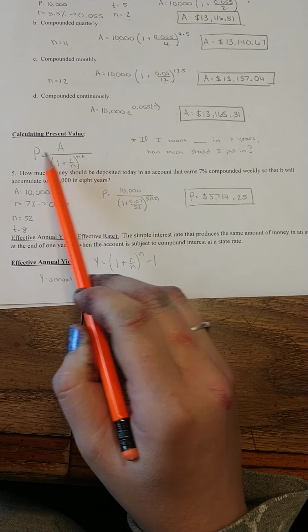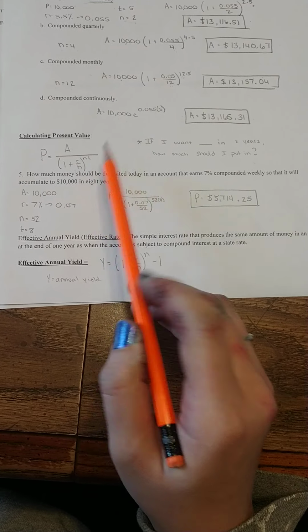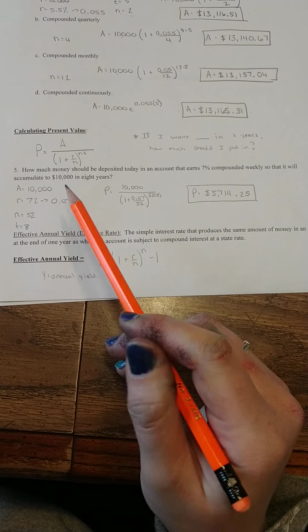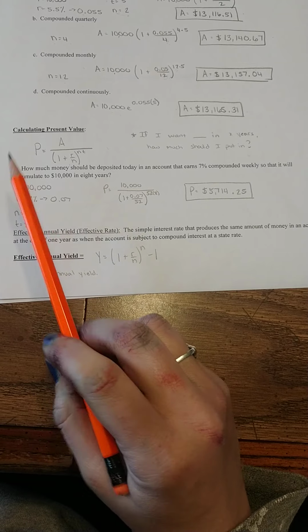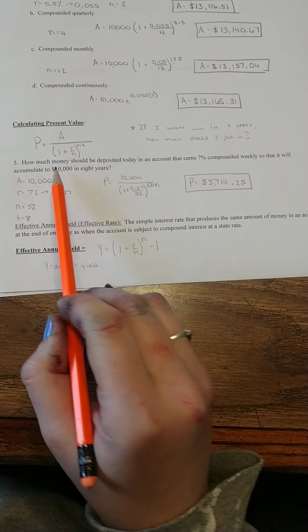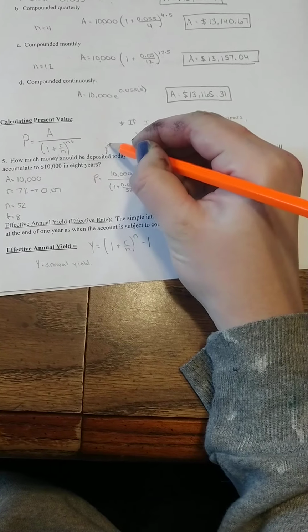The formula: P equals A divided by 1 plus R over N to the N times T, which looks very similar to the formula we've been running today, just finagled around a little bit. So how much money should be deposited today? That's what we want to know. That is our P.